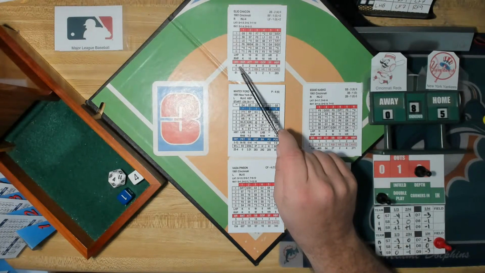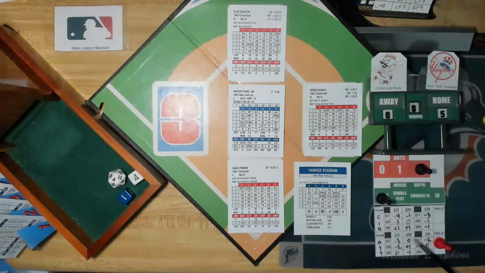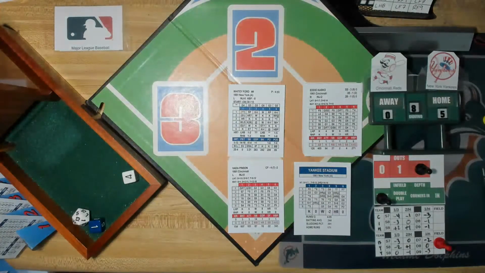Chacon's base running rating is a 4. With 2 outs, it's a 5. A single to right field, second to home, is still a -1 due to Maris's -2 rating. So a -1. So a 1 to 4, Chacon will score. And he does. So Chacon comes in to score.